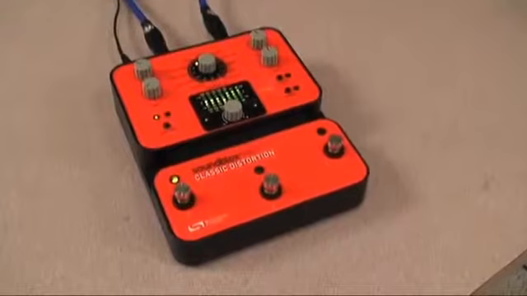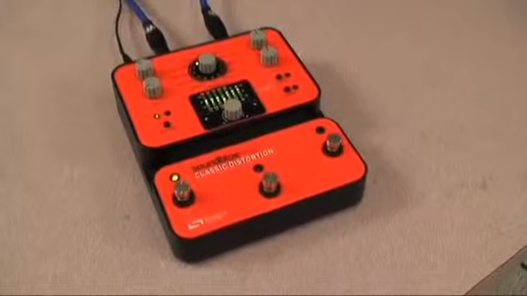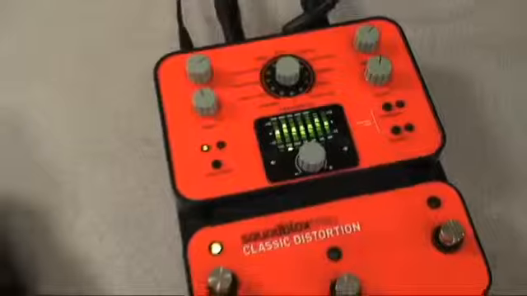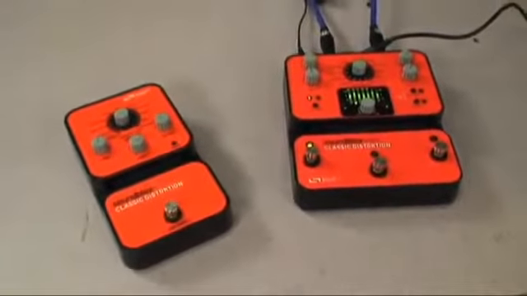So that is the Soundblox Pro Classic Distortion. You can also purchase the Soundblox Classic Distortion, which has all the same effect types. It's just in a smaller, easier to use pedal.